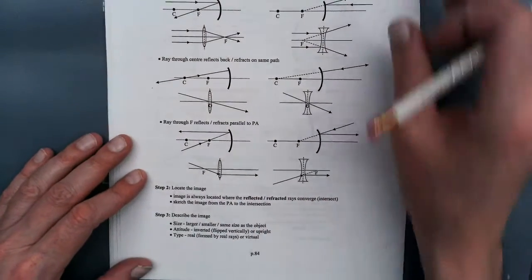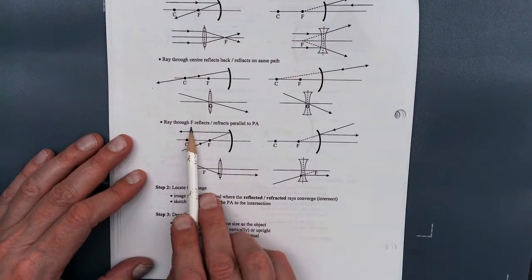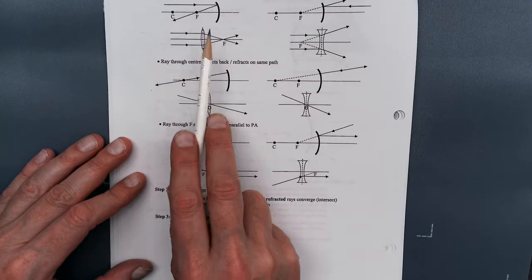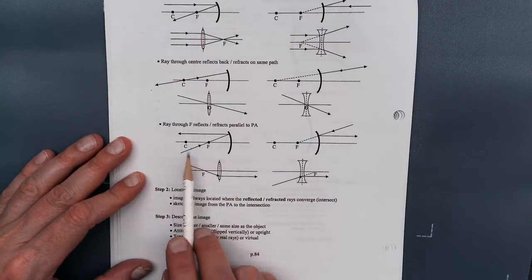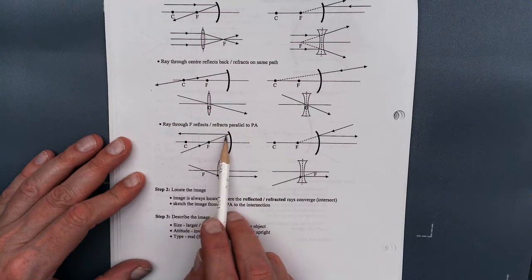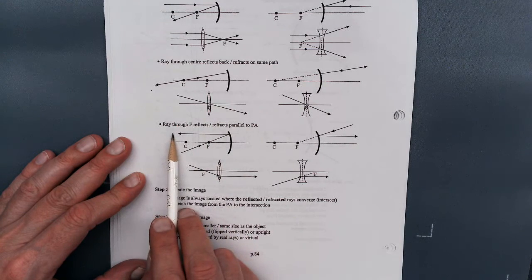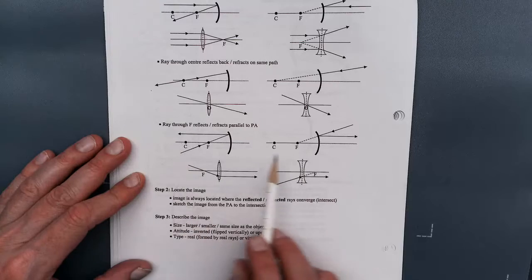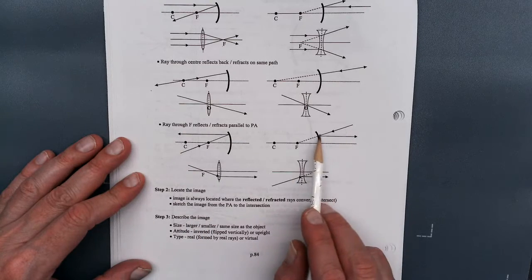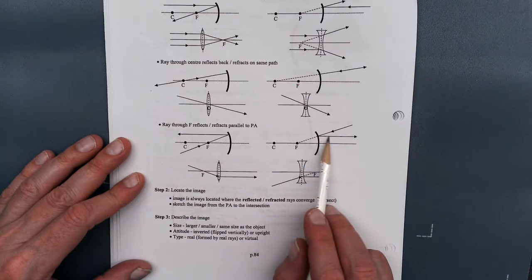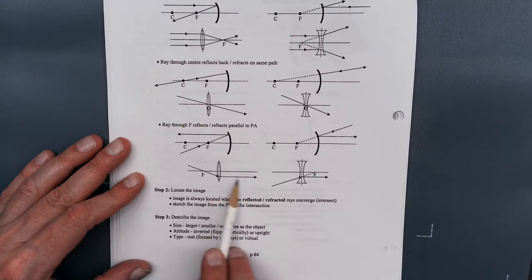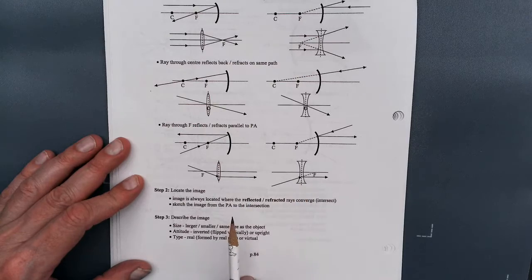Okay, so now the ray through the focal point reflects or refracts parallel to the principal axis. So it's similar to the first idea up here, but now the ray comes and goes through the focal point and then reflects back parallel to this principal axis. That's the horizontal line right here. Same thing right here, right? Comes towards that focal point and reflects back parallel to the principal axis. And here you can see refraction occurring, but the same basic idea.